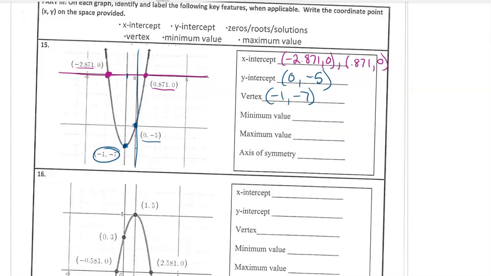Yeah, that would definitely be 7. All right. Do we have a maximum or minimum point? We have a minimum point, no maximum here. We know that because when the graph hangs like this, it is a low point or minimum, and when the graph hangs like this, it is a high point on the graph or a maximum.